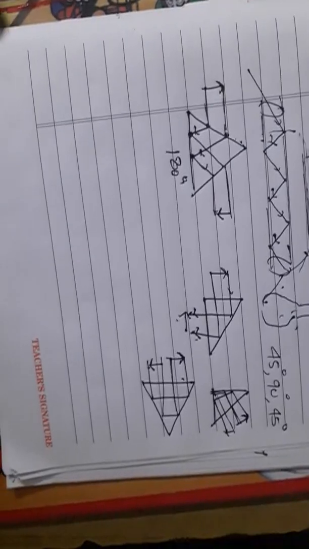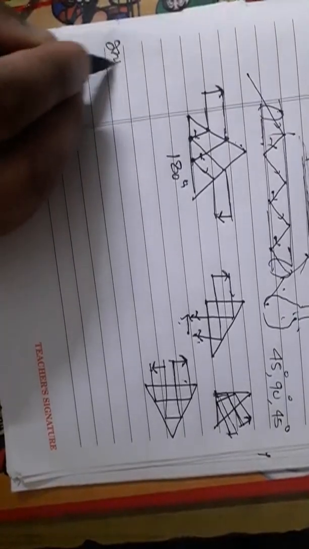That was about total internal reflection. So conceptual questions we'll discuss later on. Now I come to the most important topic, that is called spherical surfaces.